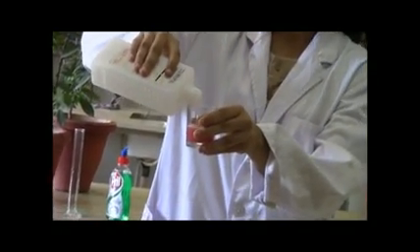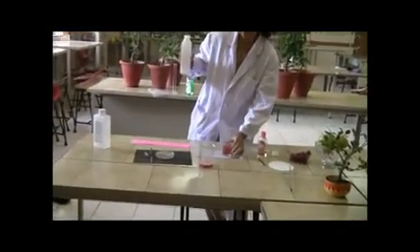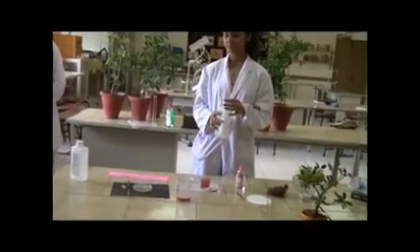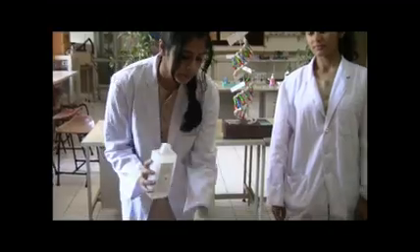Fill it about double of what it is currently. What we have now obtained is a precipitate. For the lab method, we use ethanol. I will add ethanol from the side to the petri dish.